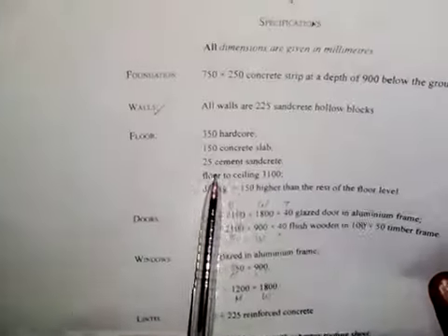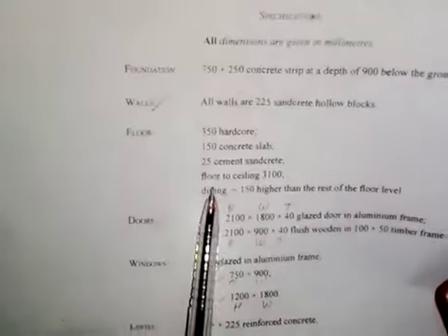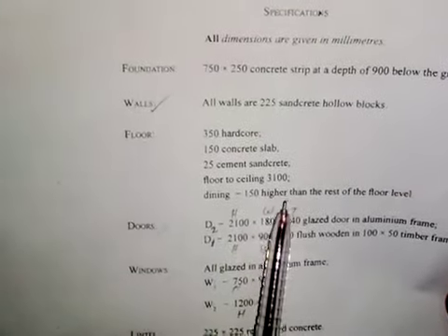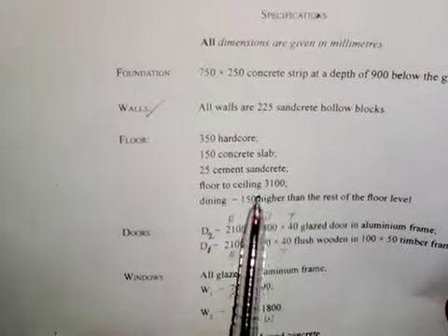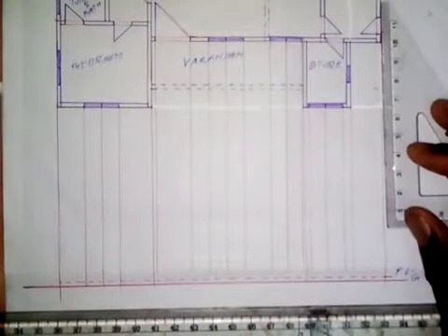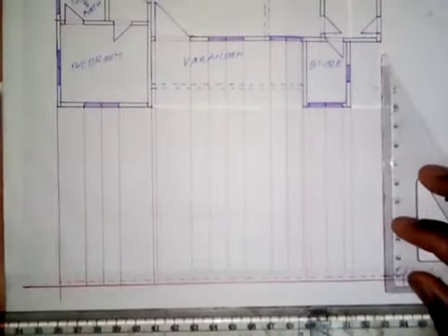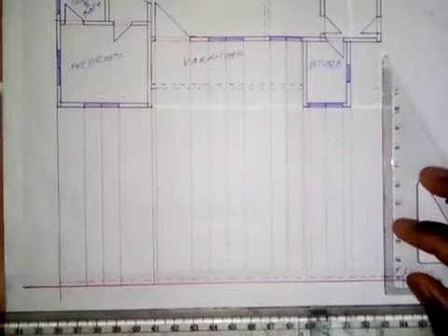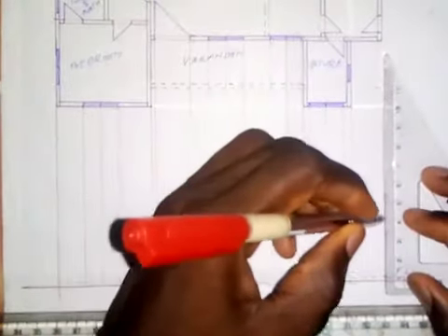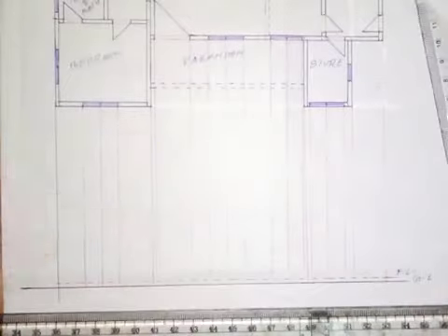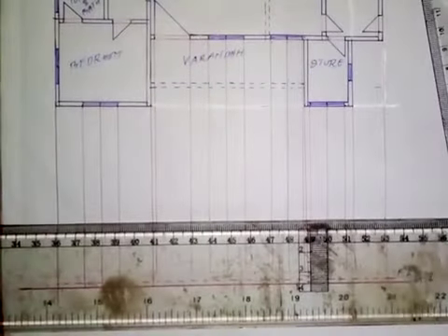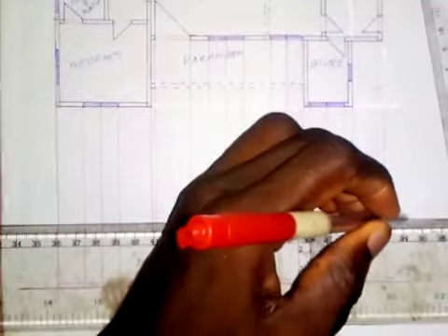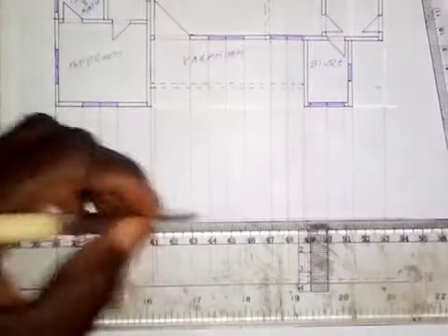In the specifications here under floor, we have floor to ceiling height. The floor to ceiling height is given as 3,100. You can see it here. So I'm going to take a measurement of 31, because if we divide 3,100 by 100, that will give us 31. So I will take a measurement of 31 millimeters up. So you draw a horizontal line here, like this.